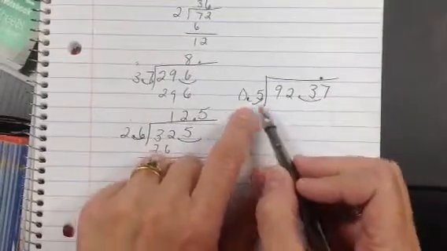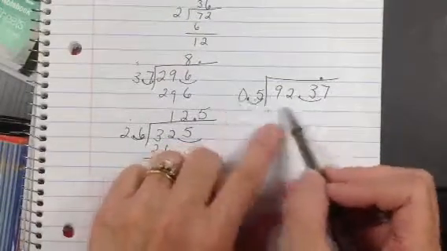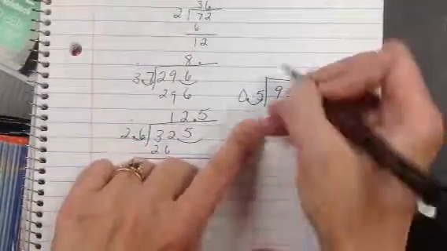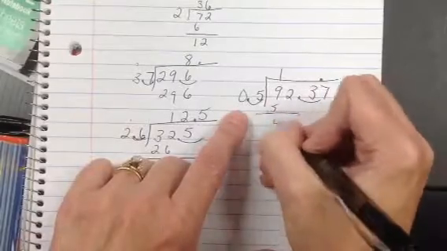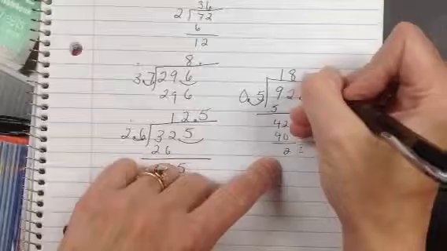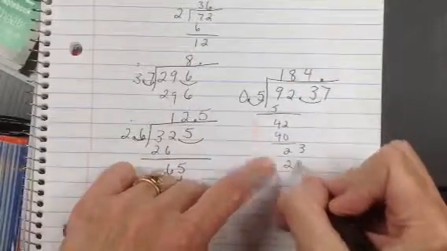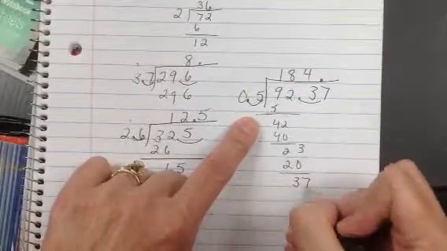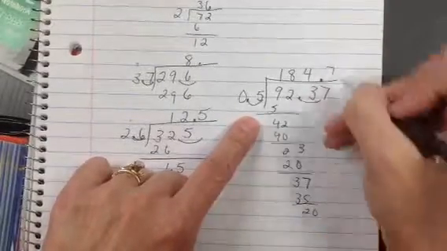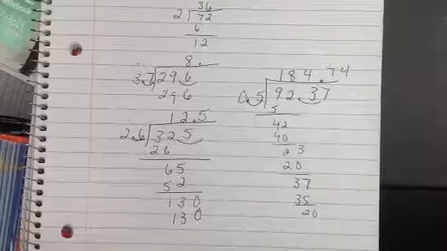So instead of putting 0.5 into 92.37, now I'm putting 5 into 923. So 5 goes into 5 once. Subtract, bring down the next one. 8, subtract, bring down the next one. 4 is 20, subtract. Bring down the next one, 7, subtract 4. Whew, that was a pretty tough example.